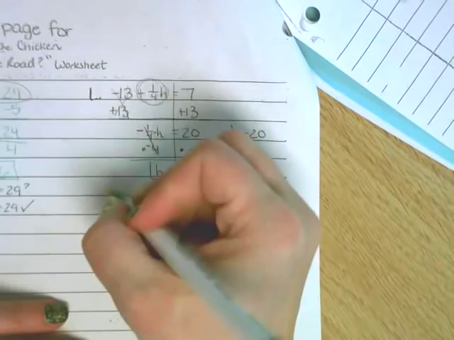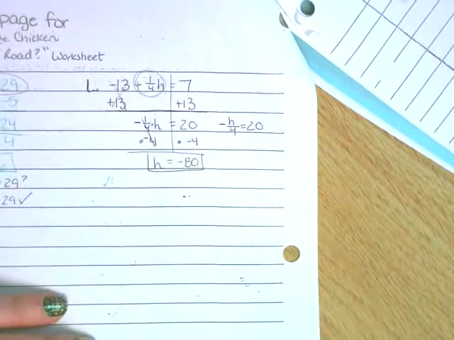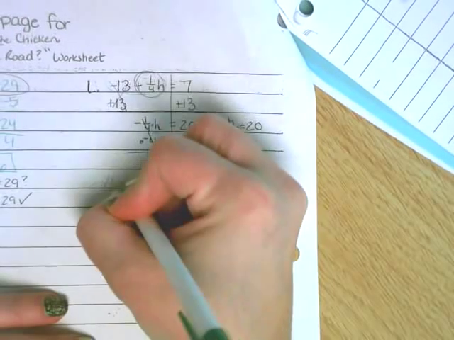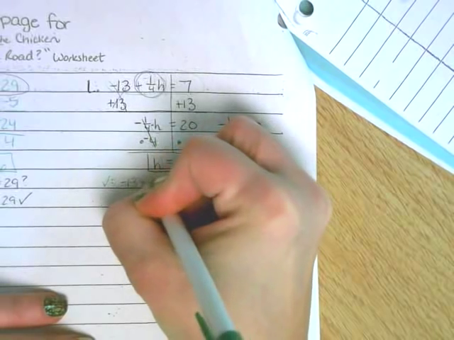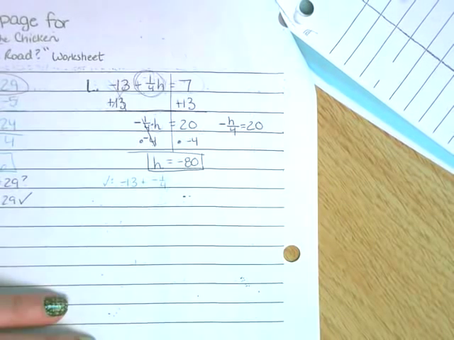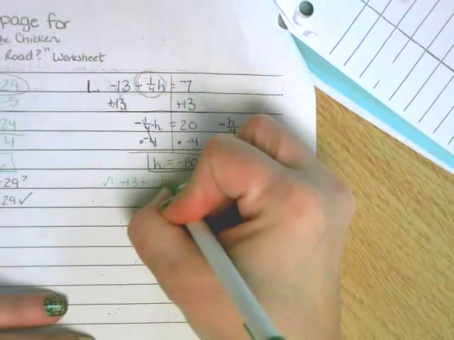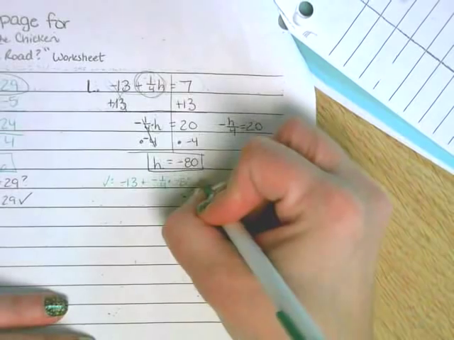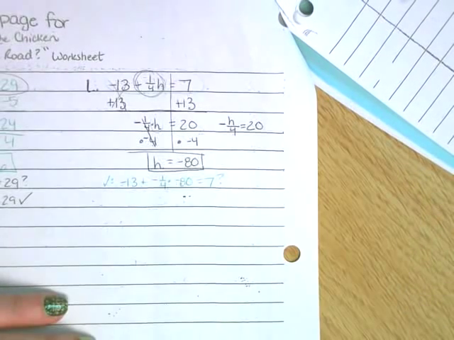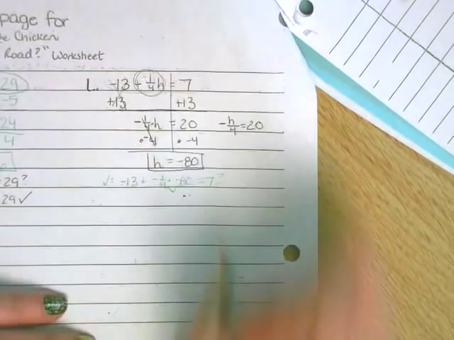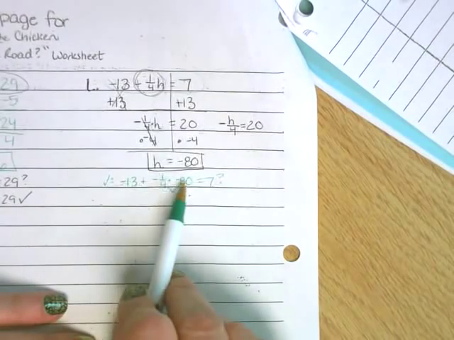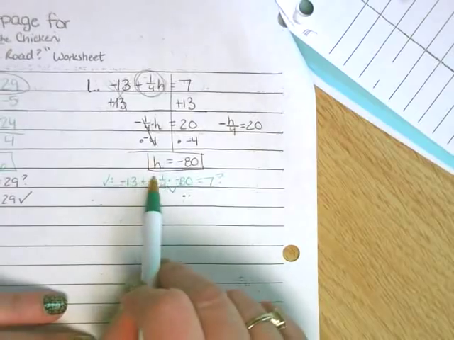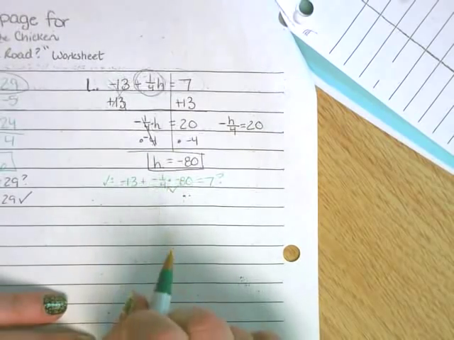Let's do the check. Maybe I'll do this check in green. I'm going to go back and plug it into the original equation way back up here. Exact same order. Negative 13 plus negative, it was minus 1/4, or plus negative 1/4 times negative 80, because I think that's what h is. Does that equal 7? All right. So I know I've got to do my multiplication first here, guys. 1/4 of 80 is just 80 divided by 4. Negative times a negative would make it a positive.